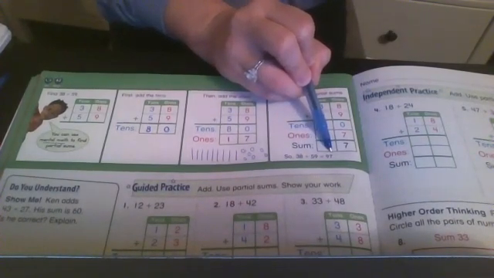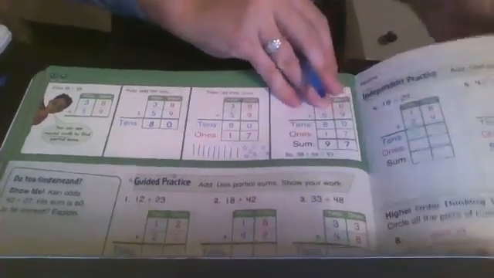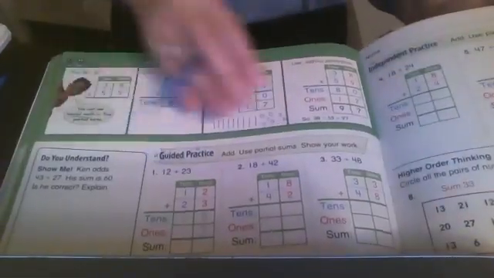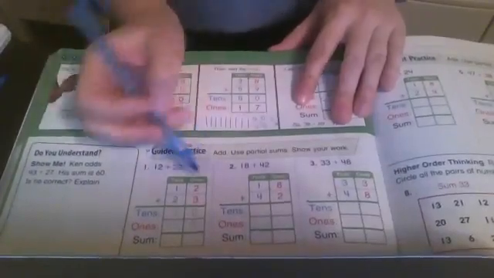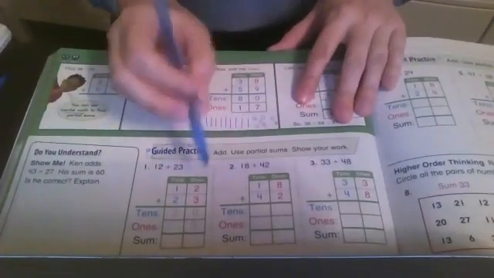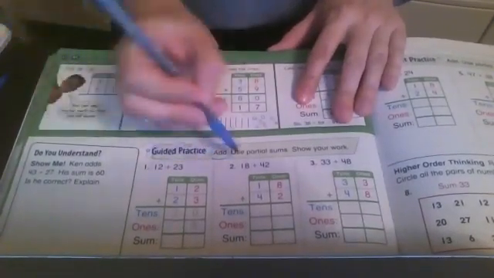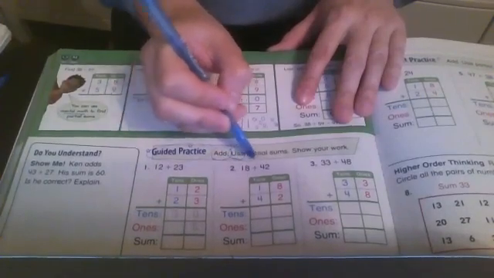Okay? All right, so let's go ahead and take a peek at the guided practice. And here they're asking us to add. Okay, so we're going to be adding. To do that, we're going to use partial sums.